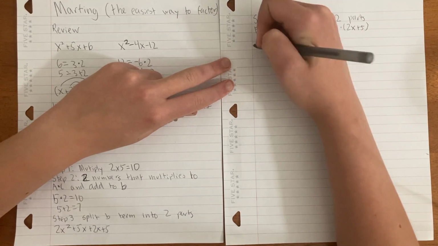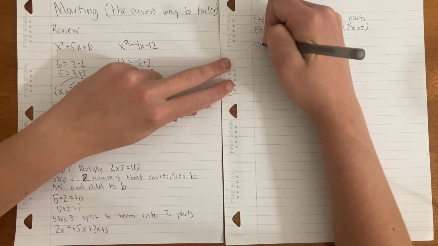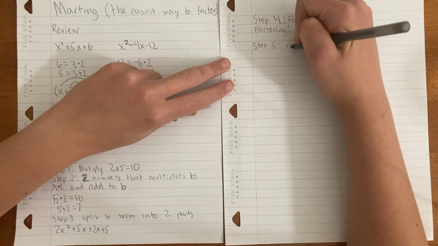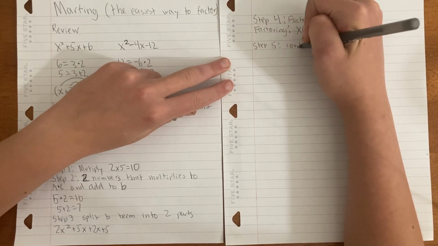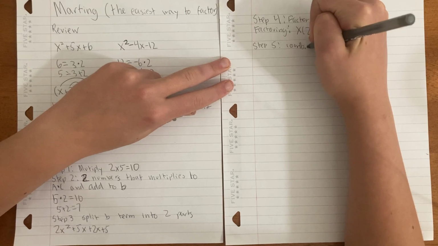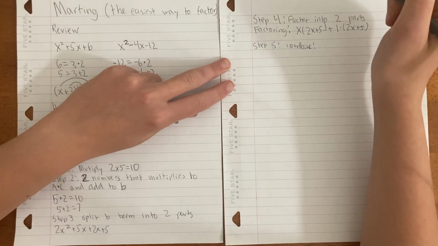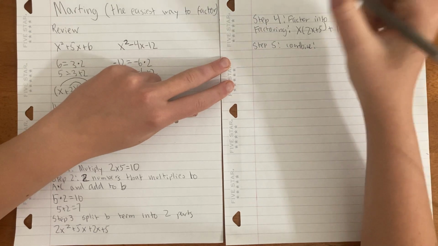So next, moving on to step 5, and this is going to be combining. So the really cool thing about MARFing is that if you MARF correctly, this combine step is always going to work, which I find really cool. So you're just going to take the number inside the parentheses for both parts, which should be the same. So in this case, the number inside the parentheses for both parts is 2x plus 5. And so you're going to have x times 2x plus 5 plus 1 times 2x plus 5.